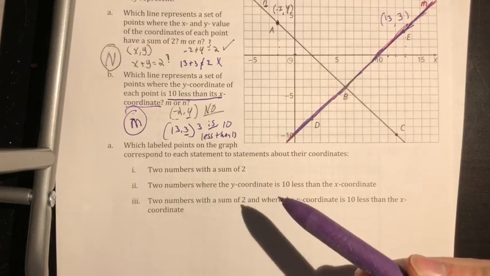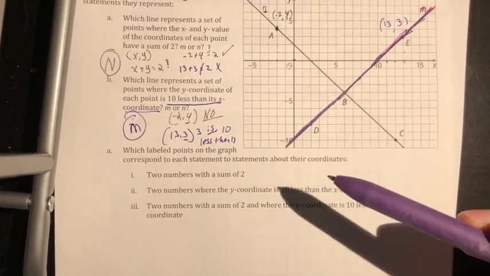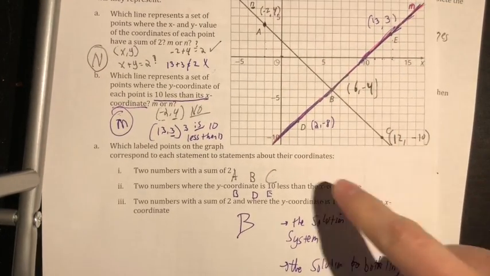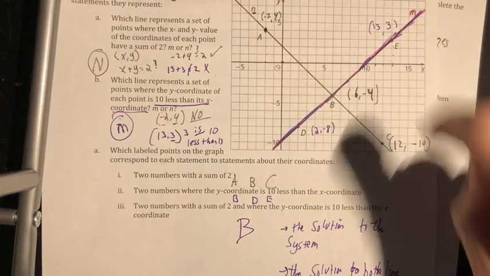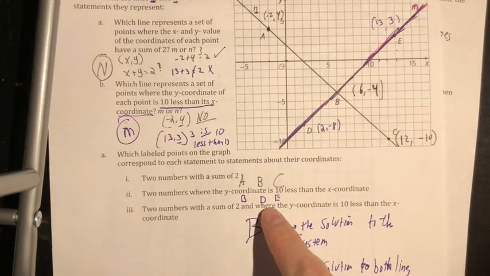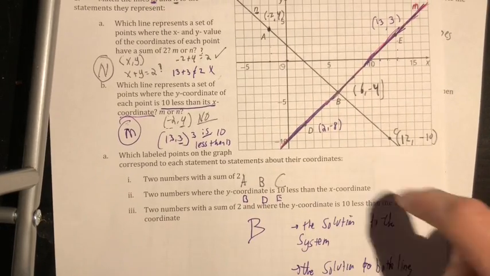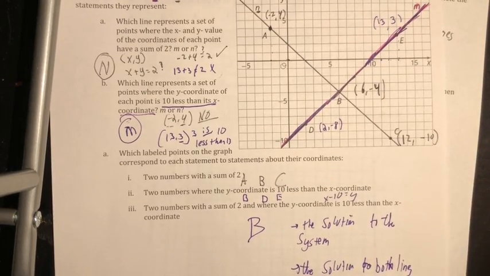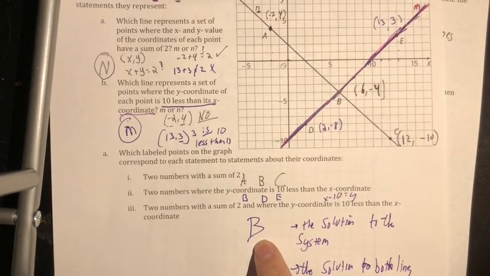All right? So I'm going to pause it here. I'll show the answers quick, and I'll get you started on the back. All right? So I wrote all the coordinates on the graph to help you. I got labeled A, B, C, D, and E. A, B, and C all sum to 2 if you add the x and y values. B, D, and E, the y value is 10 less than the x. I get x minus 10 gives me y. And the only one where it's true for both is B.